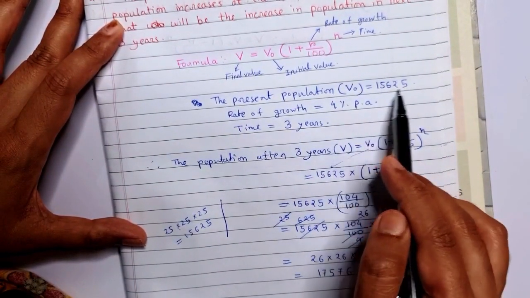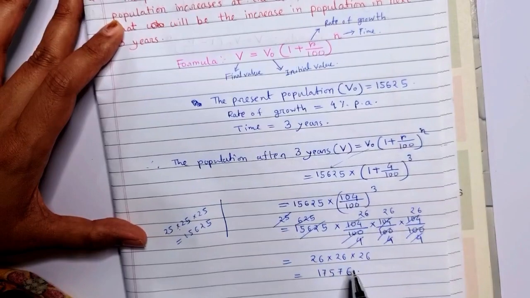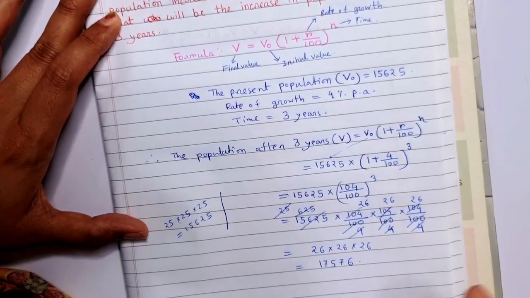That means the present population and the future population need to be subtracted.